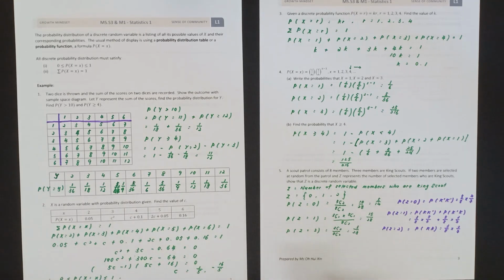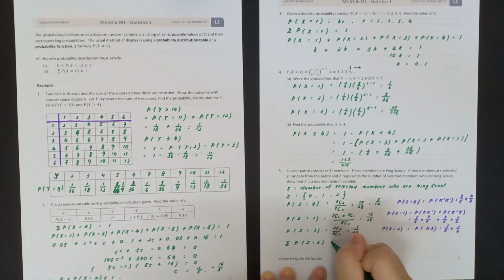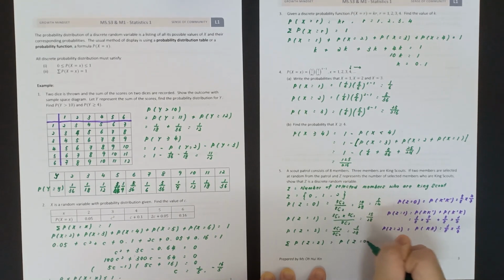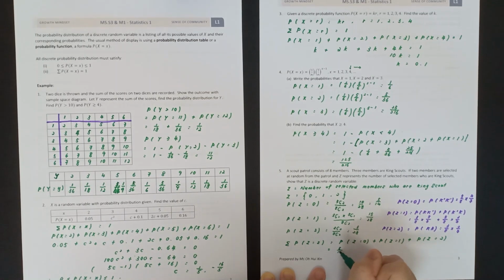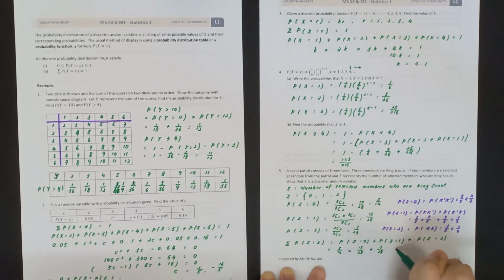Then after that, not finished yet. The question wants you to show that Z is a discrete random variable. So you need to do this: the sum of the probability when Z equals to small z is equal to P(Z=0) plus P(Z=1) plus P(Z=2), which in this case is 5 over 14 plus 15 over 28 plus 3 over 28. This will give you 1. Since this is equal to 1, you can say that Z is a discrete random variable. If it's not a discrete random variable, then you will not get 1 for your answer.